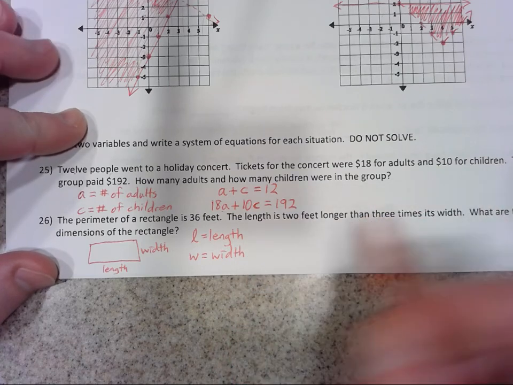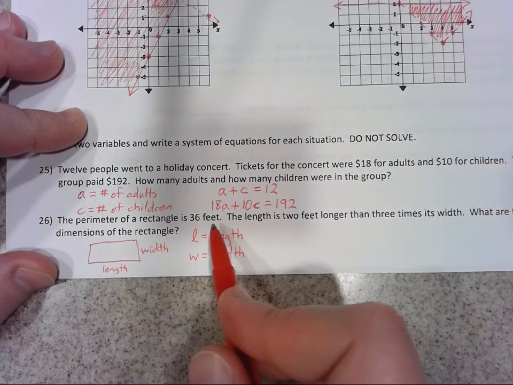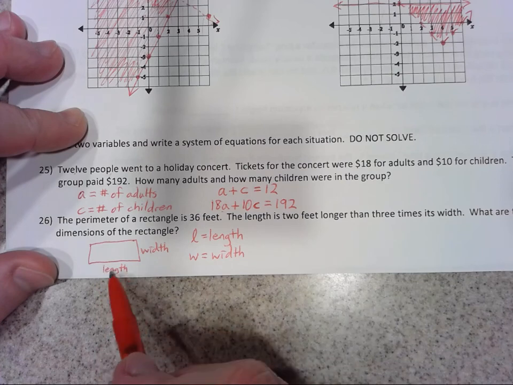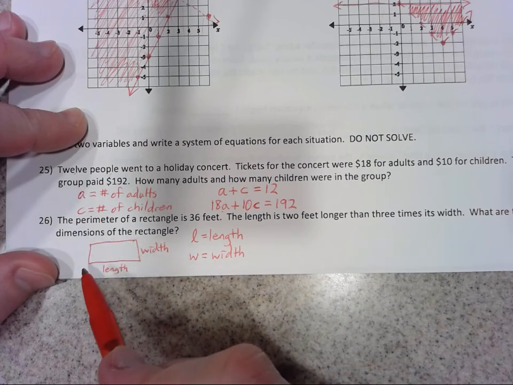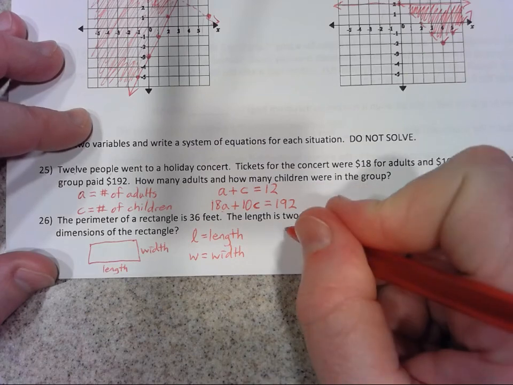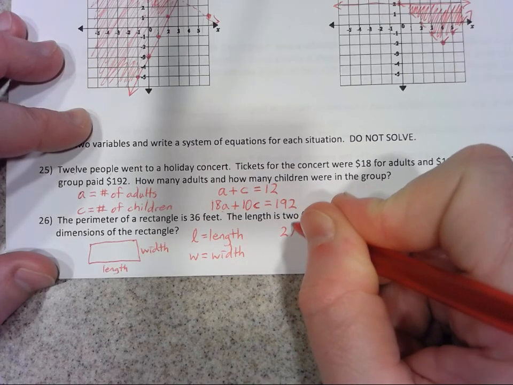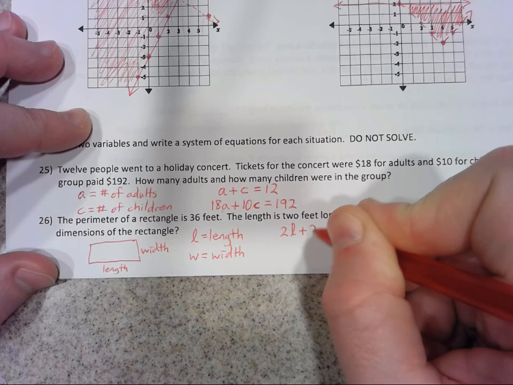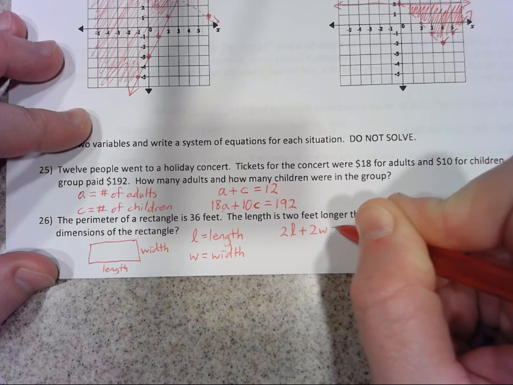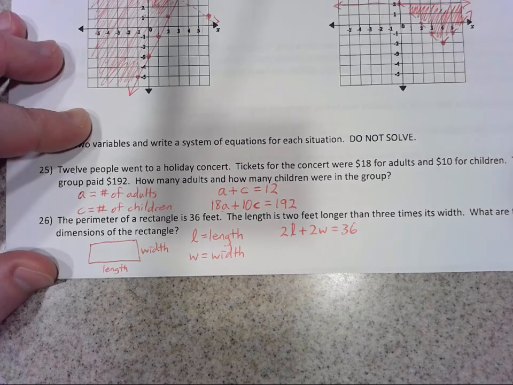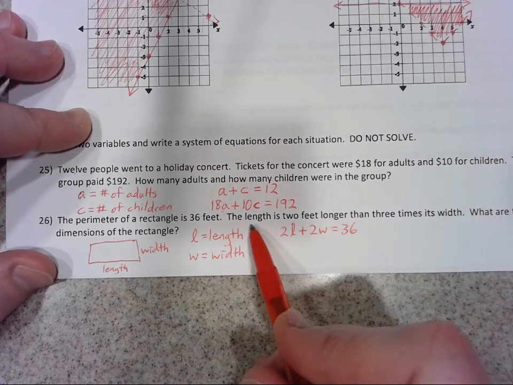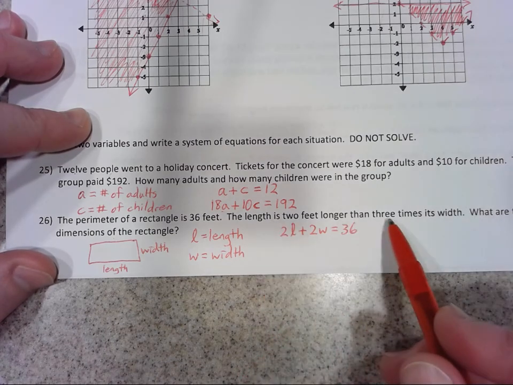The perimeter is 36 feet. Well, I find perimeter by adding length plus width plus length plus width, the distance around the outside. So I have 2 of the lengths plus 2 of the widths need to add up to the total perimeter, 36. The second sentence looks like I can translate it directly into symbols.